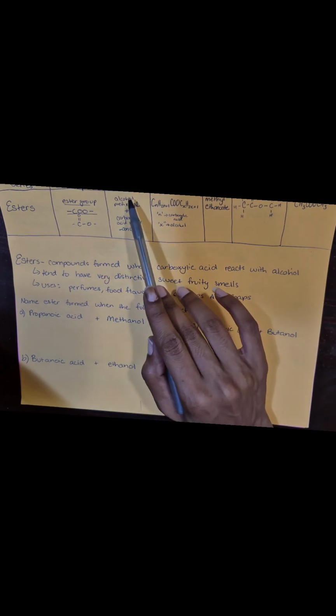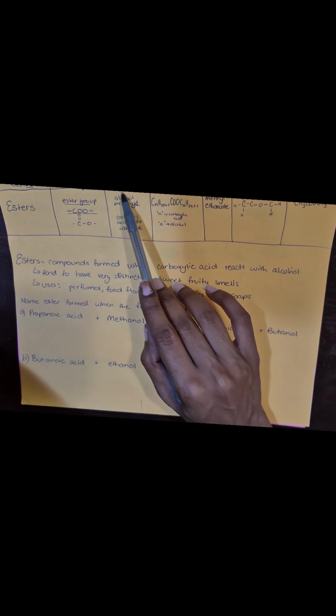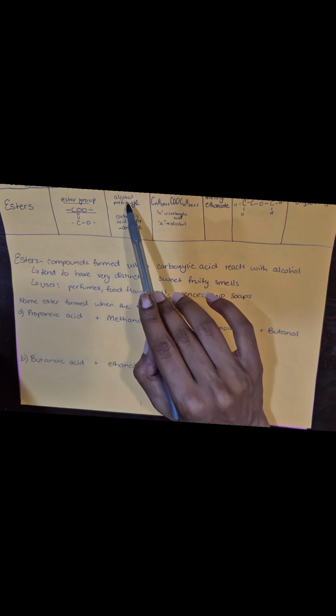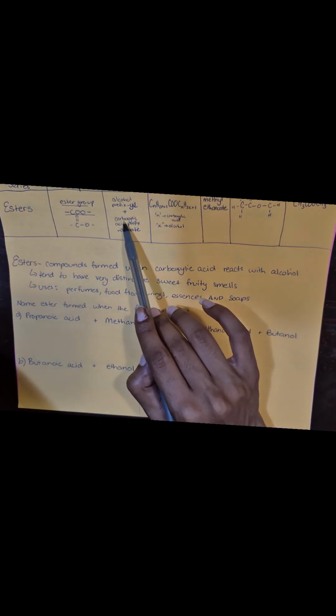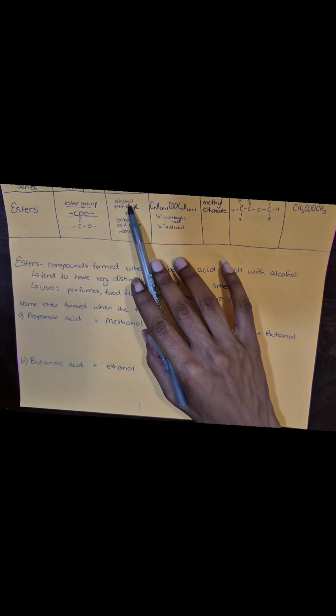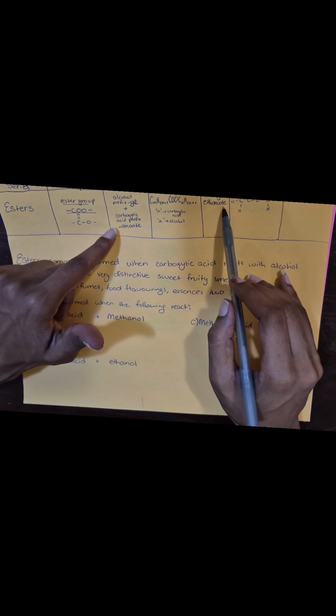And when you're naming them, you're going to have whatever prefix the alcohol has plus -yl at the front, and whatever prefix the carboxylic acid has plus -anoate. Yes? So let's use this same example. If you had methanol as your alcohol, then the first part of the name would be methyl. And if the carboxylic acid was ethanoic acid, then the second part of the name would be ethanoate. So whatever the alcohol, -yl, carboxylic acid, -anoate.